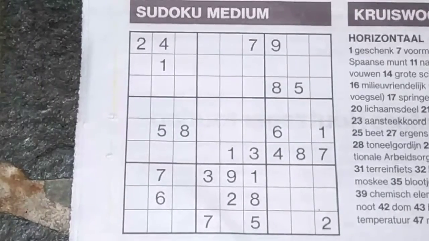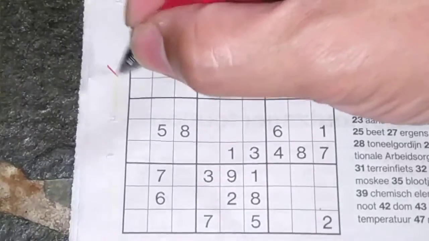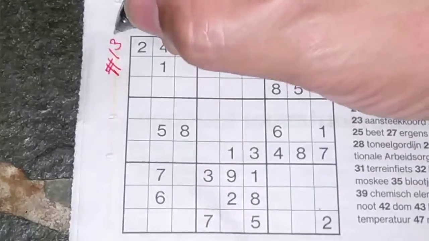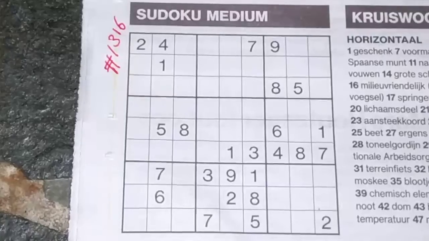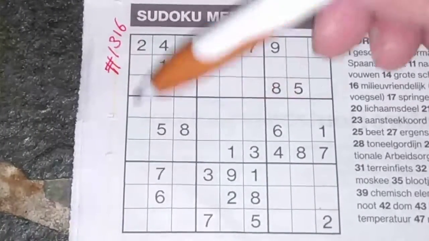And the first one, a regular medium Sudoku, this one will be number 1316. And before I start, I always count the printed numbers.